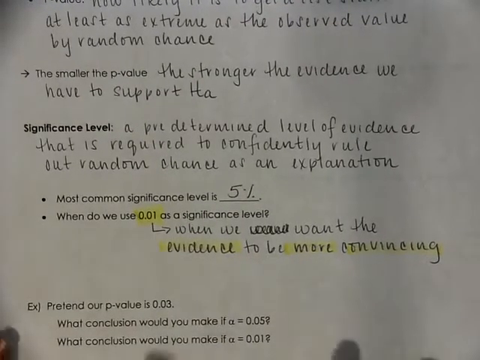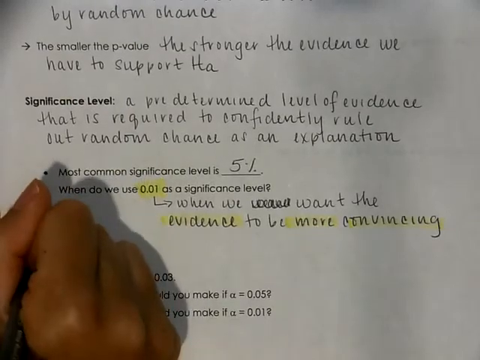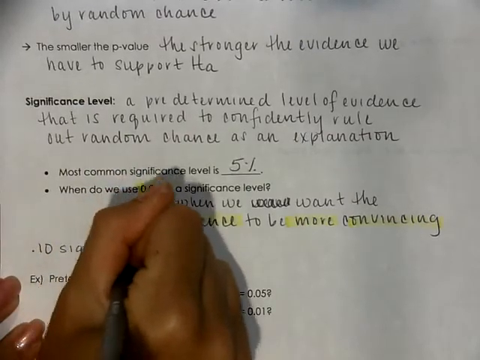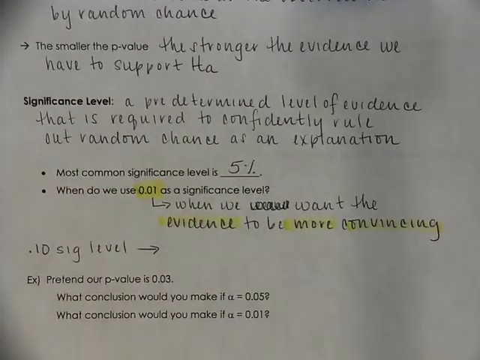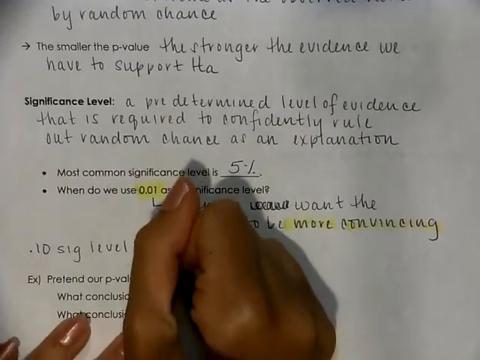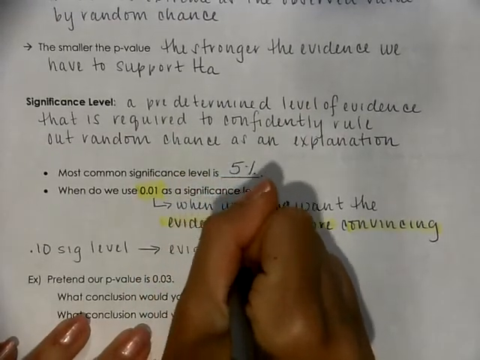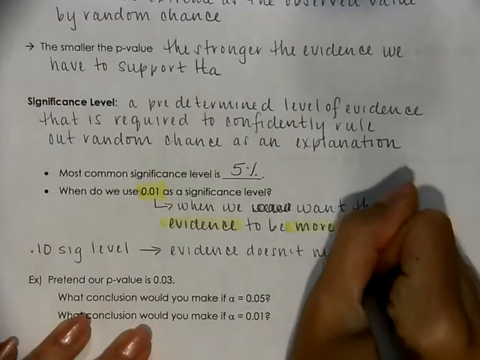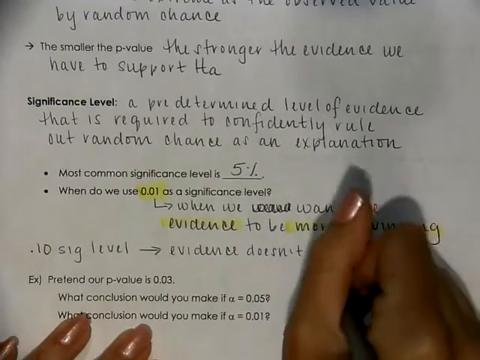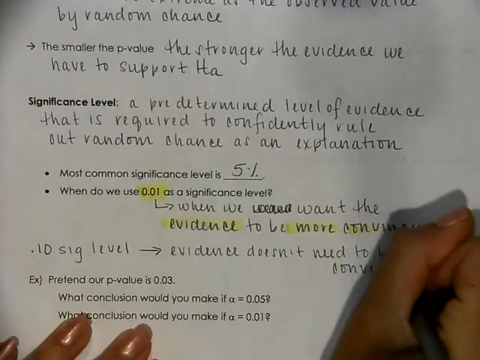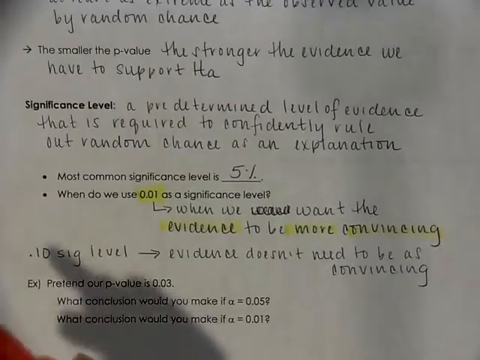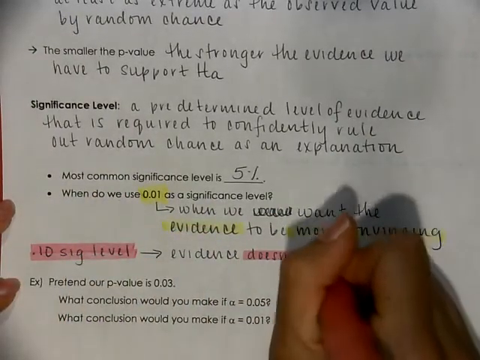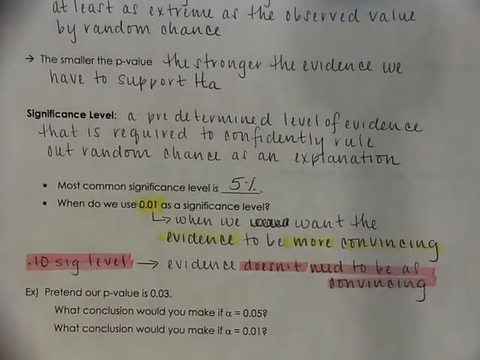Now, what about, I told you another common significance level was actually 10% or 0.1. We'd use that when we don't need the evidence to be as convincing. So keep that in mind.